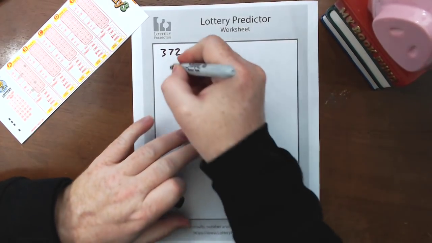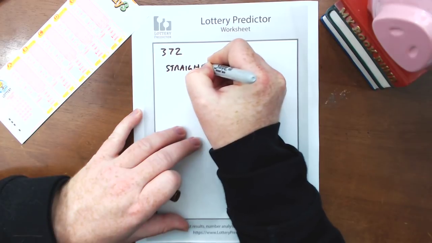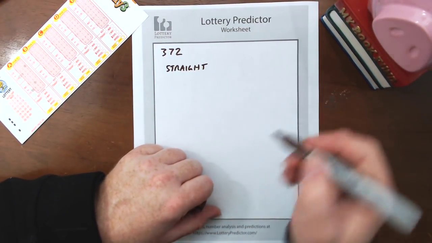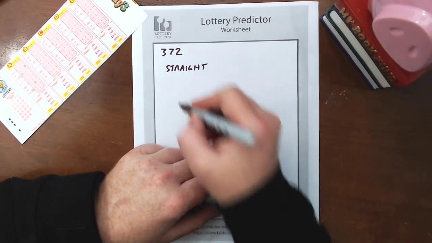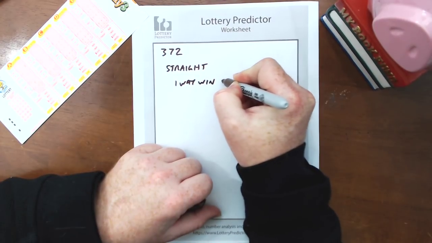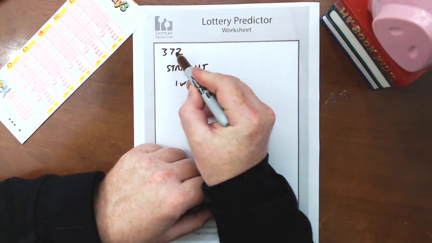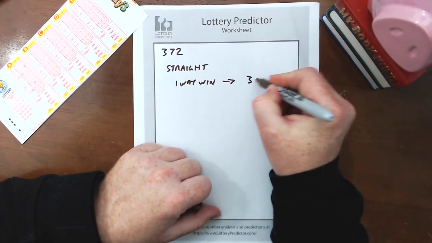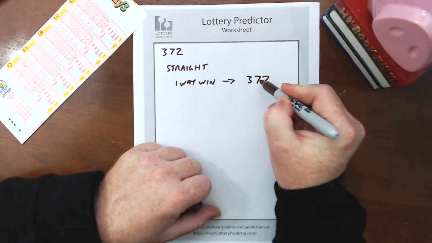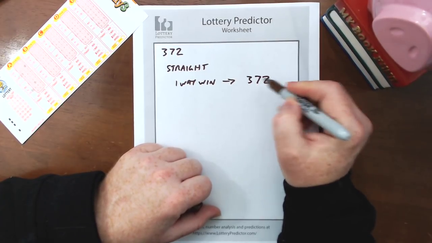So let's focus on the first one, which is the straight bet type. It's fairly easy to understand. I was going to say it's straightforward, but that would be a little bit too corny. Basically, with a straight bet type, there's only one way to win, and that is by hitting your numbers exactly in the order that you picked them in. So if we pick the numbers 3, 7, 2, they have to come out in the results as 3, 7, 2. The 3 ball has to be first, the 7 ball has to be second, and the 2 ball has to be third. Any other order and we would not win.